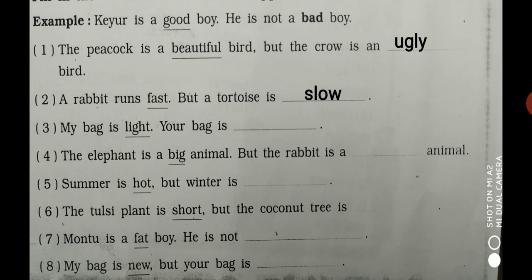So the opposite of a light bag is heavy. Understand? If you are talking about the brightness of something, then you can write the opposite of light is dull. You can write also dark.